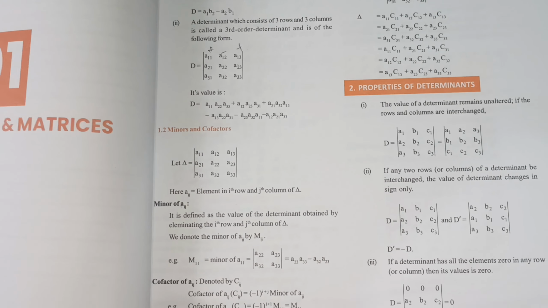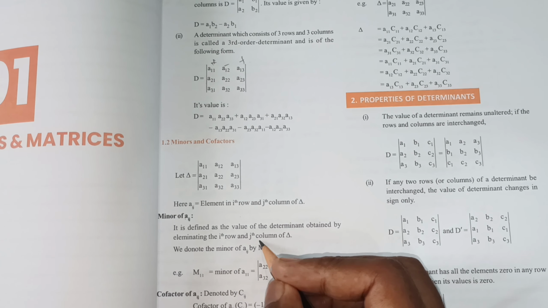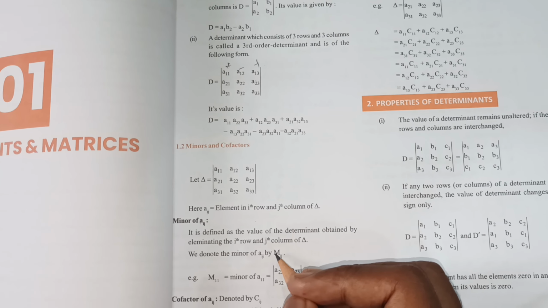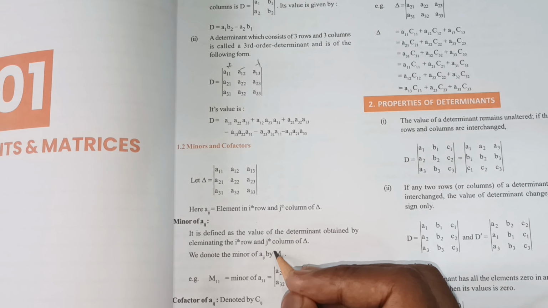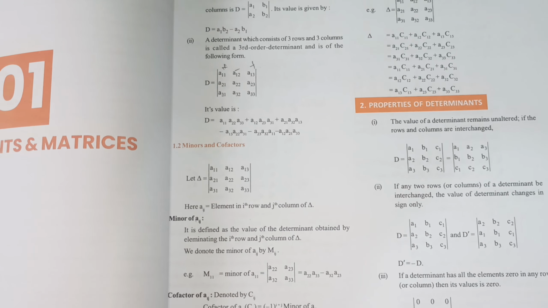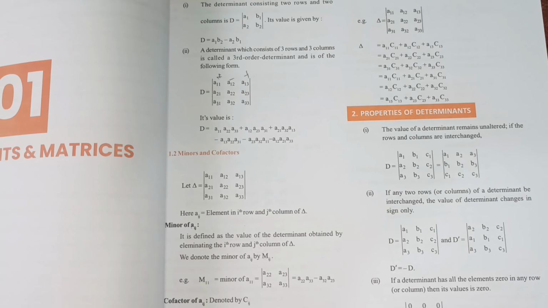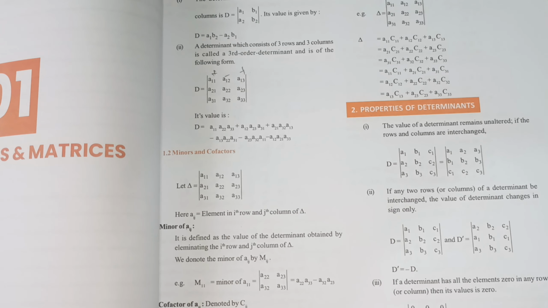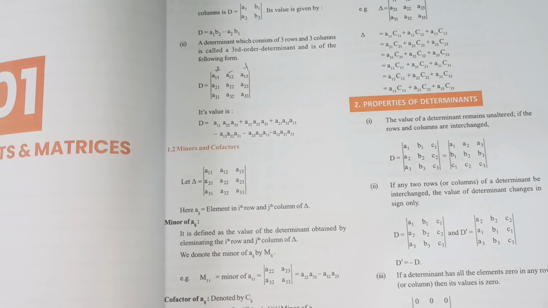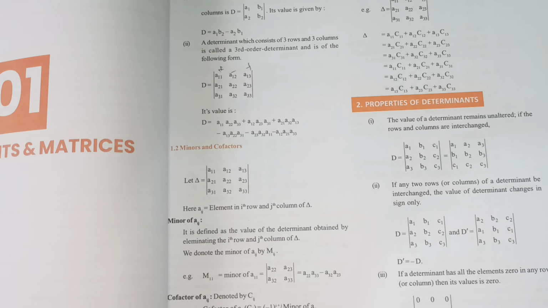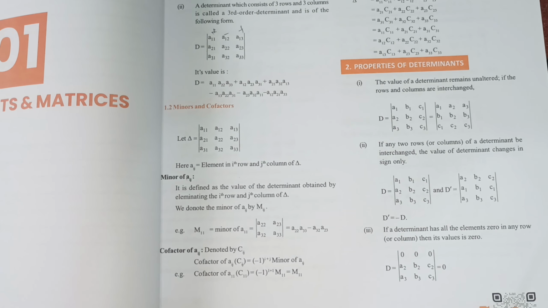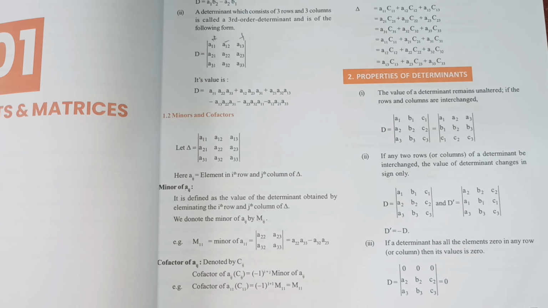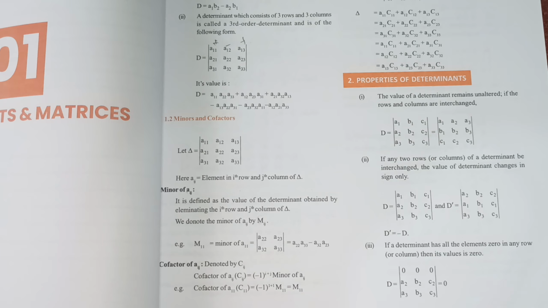So here the minor is represented by capital M. It is also there in the GATE examination, but this video is only for IIT and JEE Mains. So let's understand this from the point of view of JEE Mains, JEE Advanced and MSET. The cofactor is denoted by Cij and the minor is denoted by Mij.